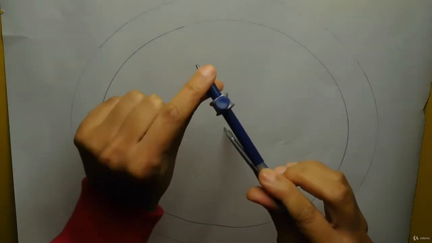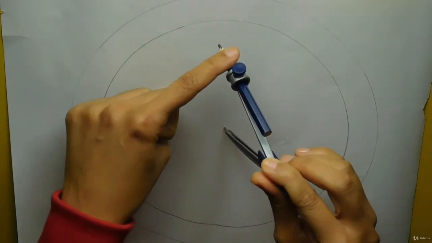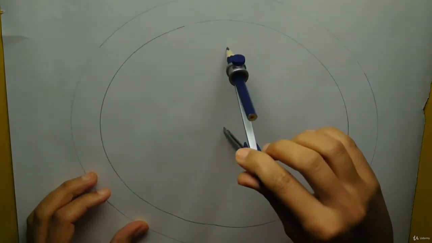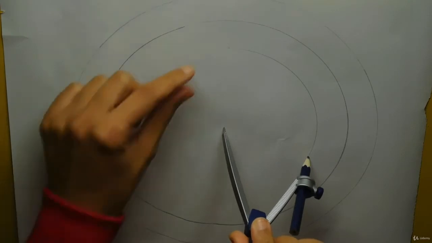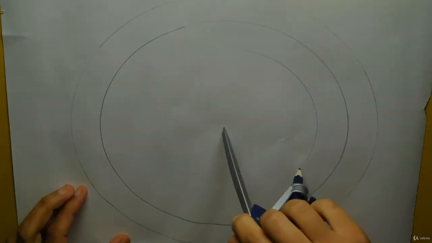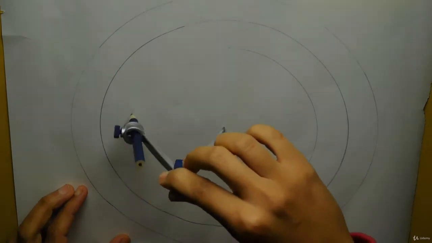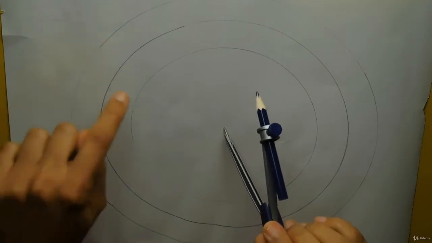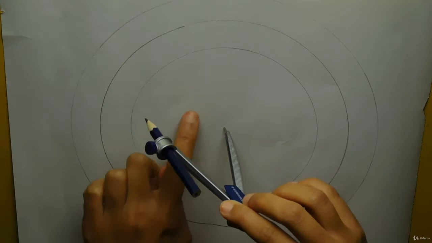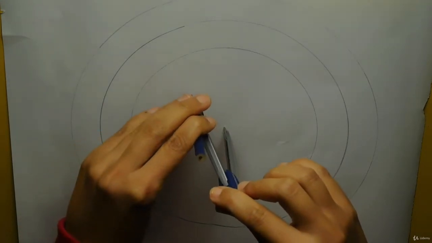Then take a little bit less of your compass size and go a little bit inside. You see my lines are not too thin, there's enough space left. So 1, 2, 3, and then do one circle in the middle.